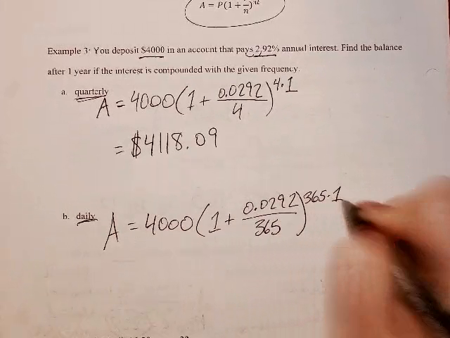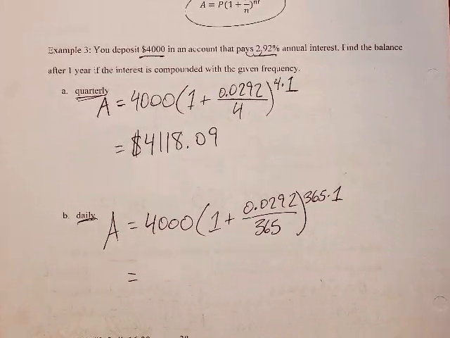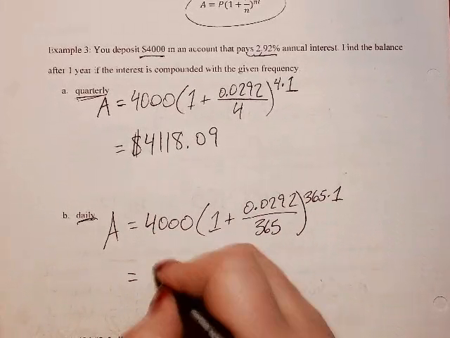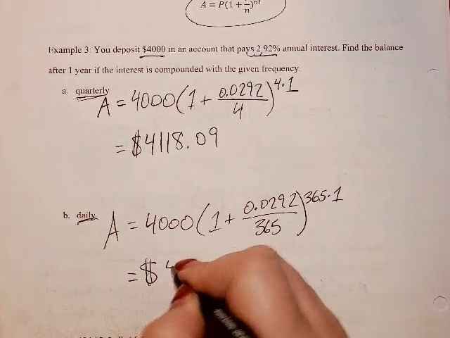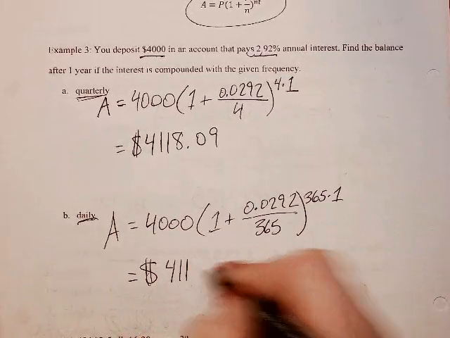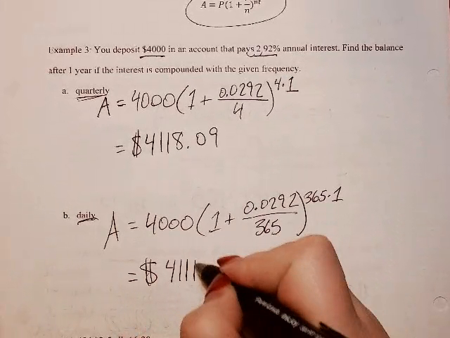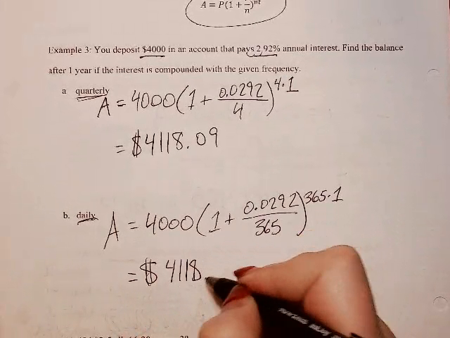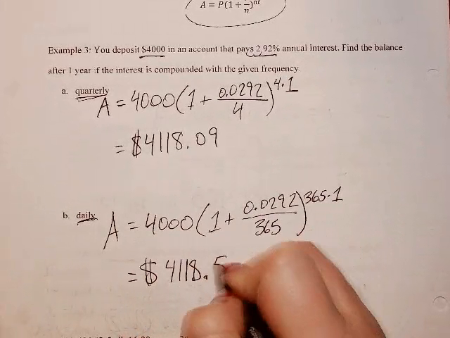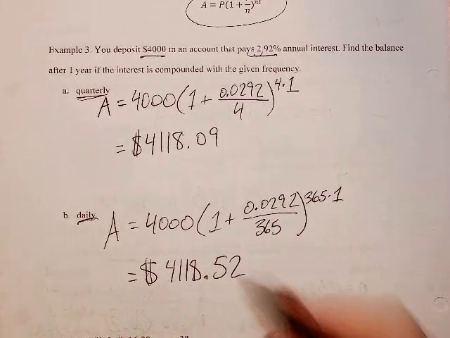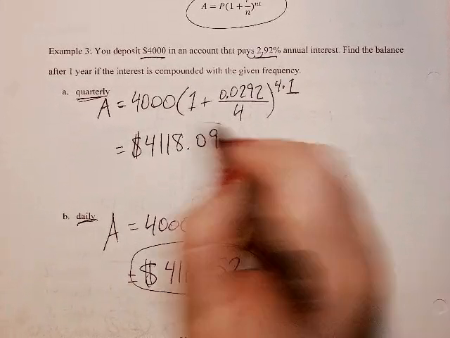So we are going to use 365 and we get $4,118.52. So the more frequently you compound, the more money you earn.